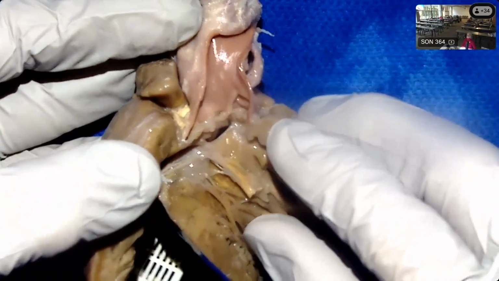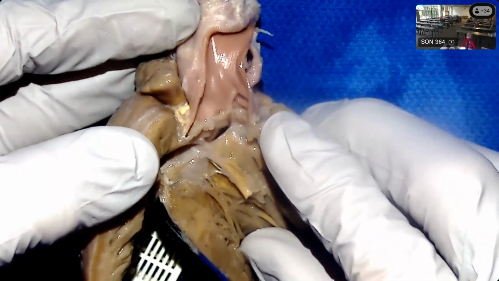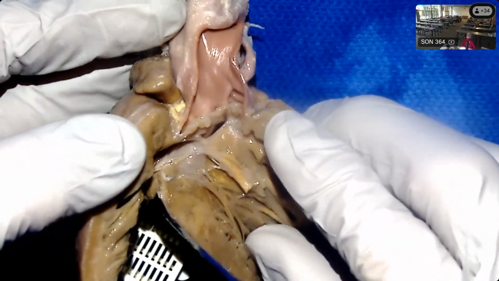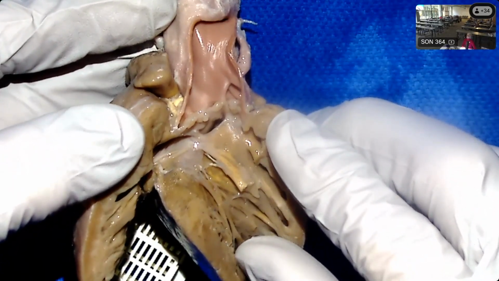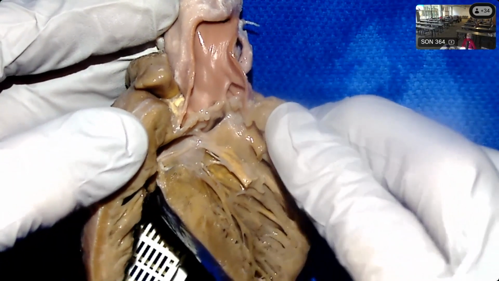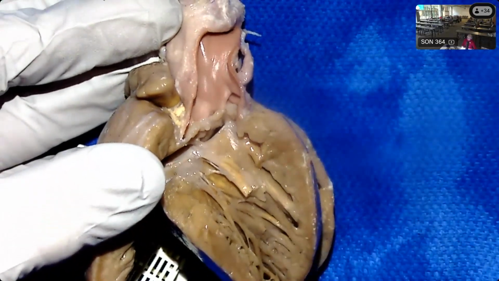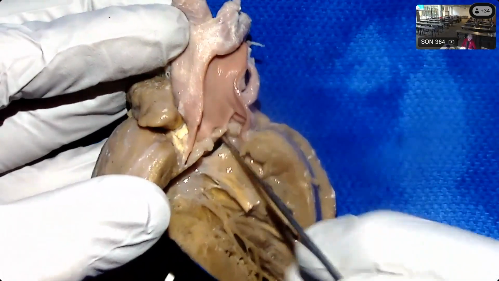So can you repeat that last point about contributing to the valve integrity? You see the cranial and the caudal limbs of the septomarginal band. Do you think if I were to enlarge the VSD and cut across the cranial limb of the band, that's going to destabilize the valve? No.